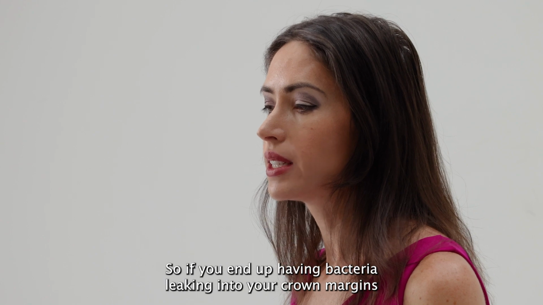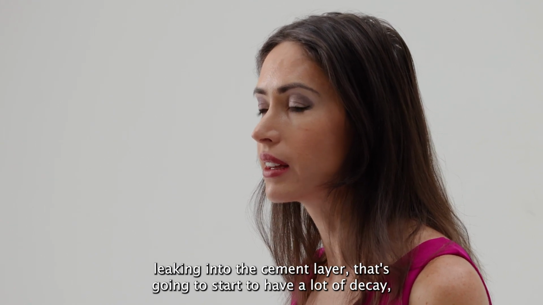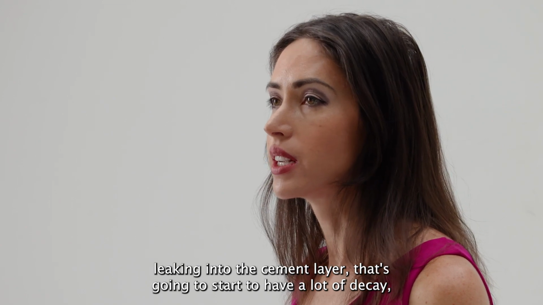So if you end up having bacteria leaking into your crown margins, leaking into the cement layer, that's going to start to have a lot of decay.